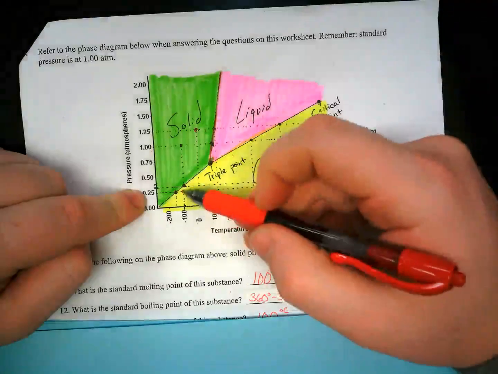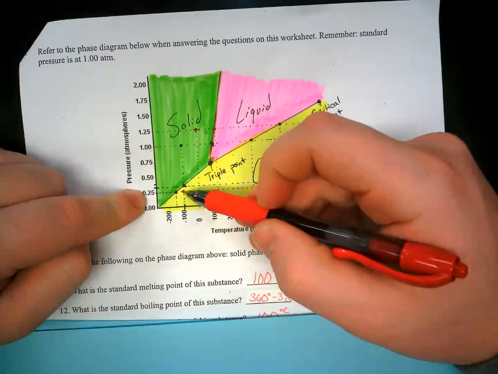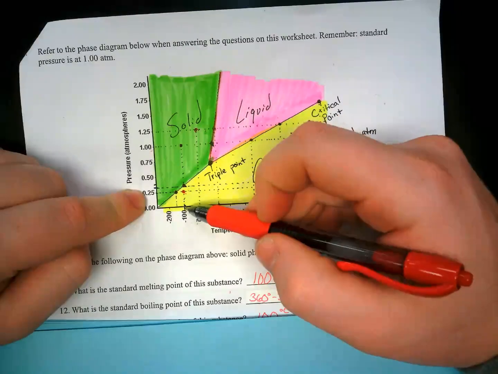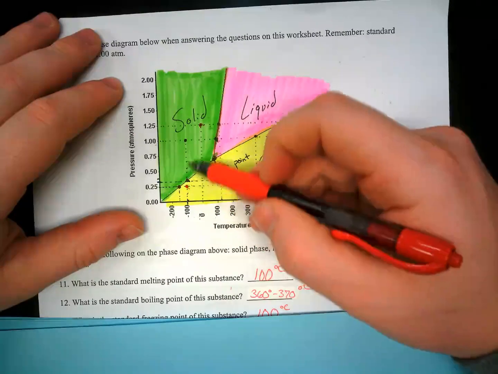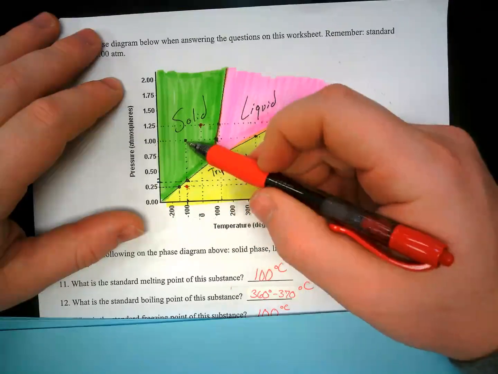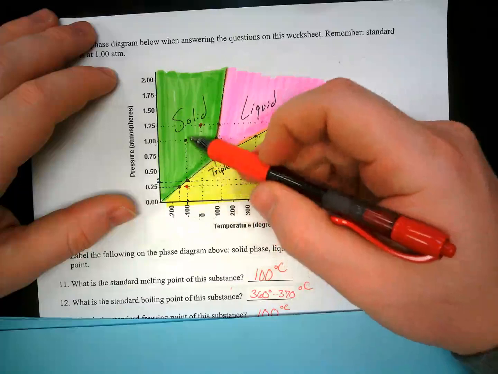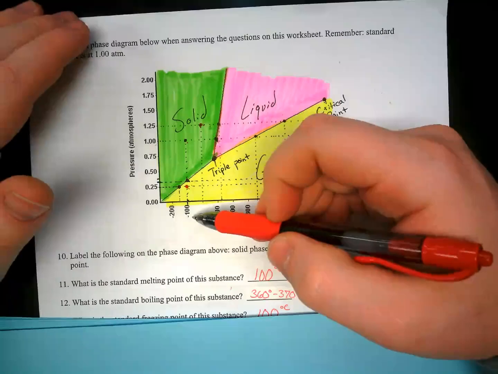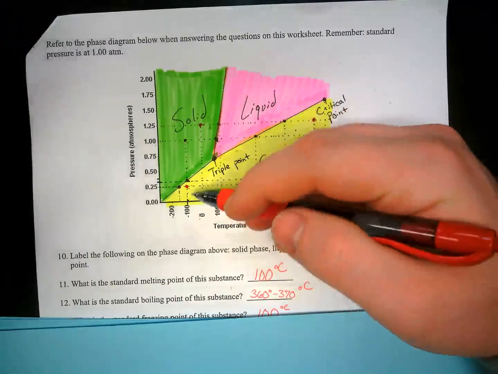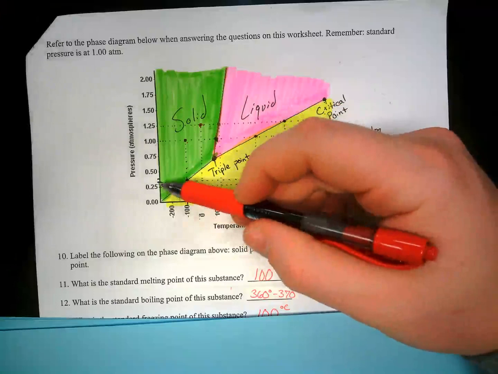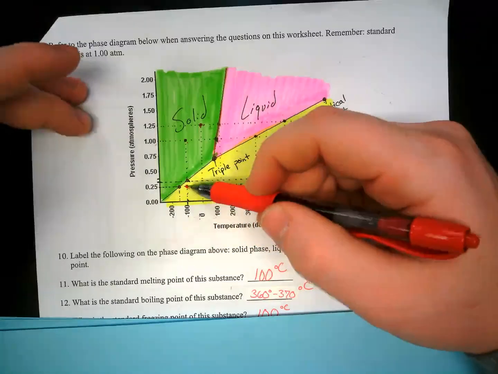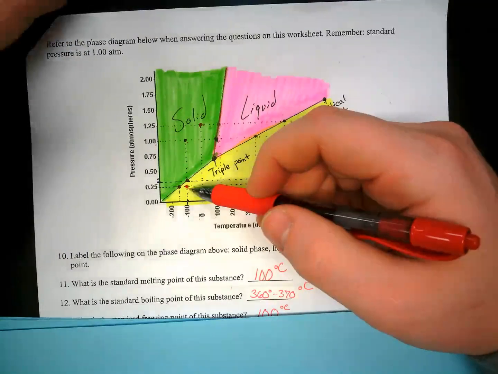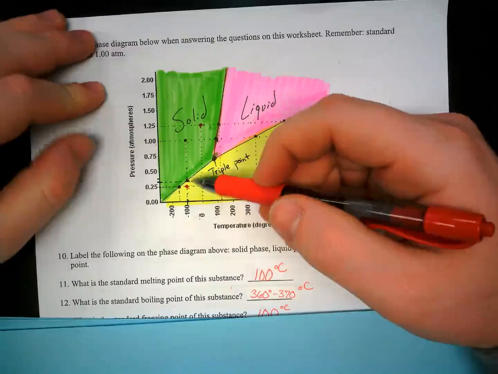If we were to keep it at negative 100 degrees Celsius, but increase the pressure from 0.25 to 1 atmosphere, at what pressure do we see a particular phase change from a gas? How much pressure in atmospheres do we need, and what phase change do we see?